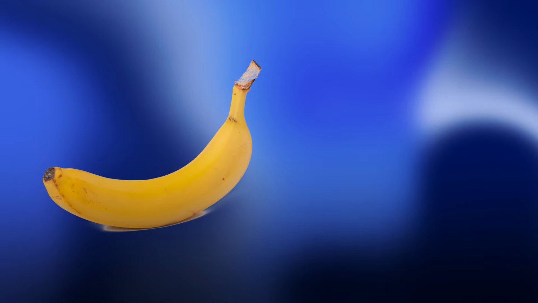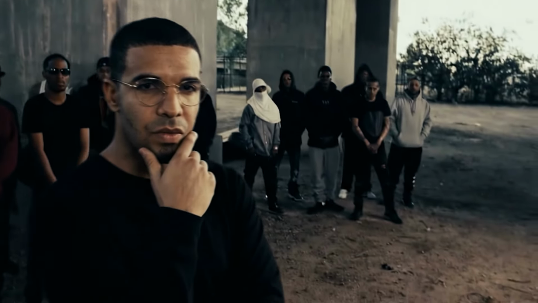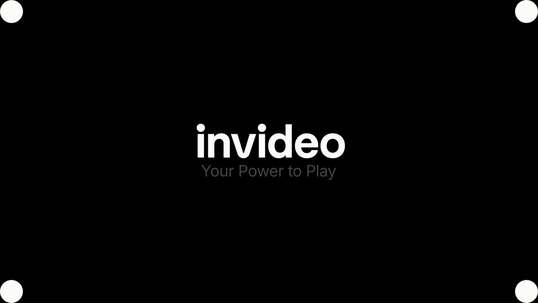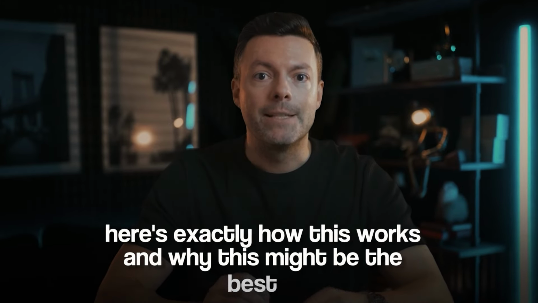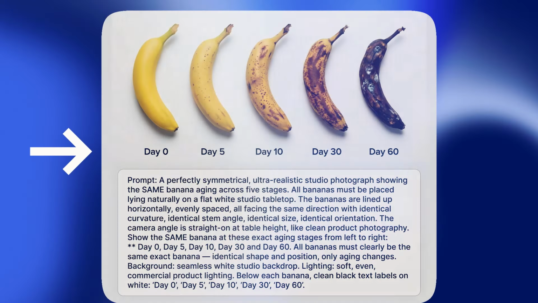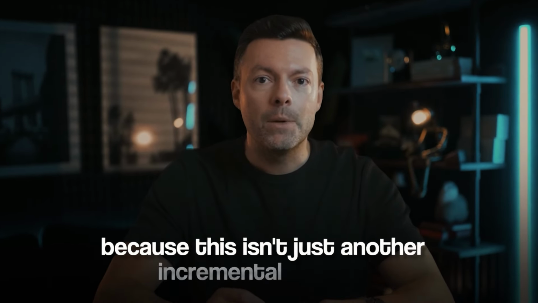I'm talking about the model that just made Photoshop obsolete for most tasks, the one that can keep characters consistent across infinite angles, the one that finally generates perfect text without gibberish. And in video is the only platform where you can get this for free right now, but only for the next 7 days. Here's exactly how this works, and why this might be the best AI deal I've seen all year. First, let me show you what Nano Banana 2 actually does, because this isn't just another incremental upgrade.